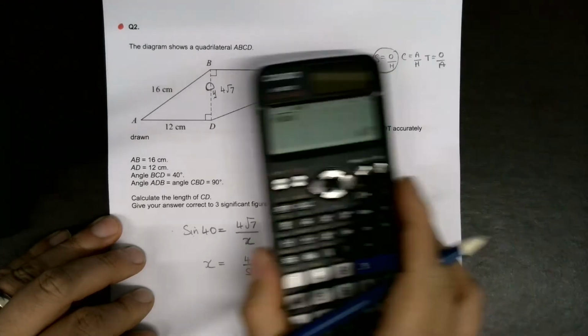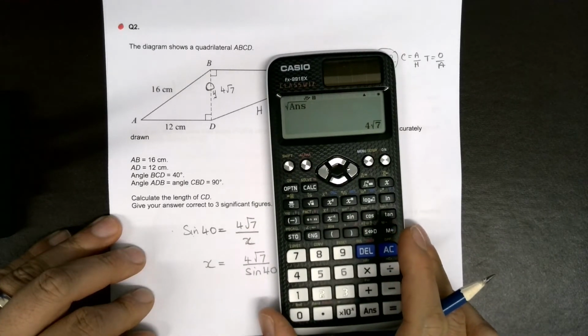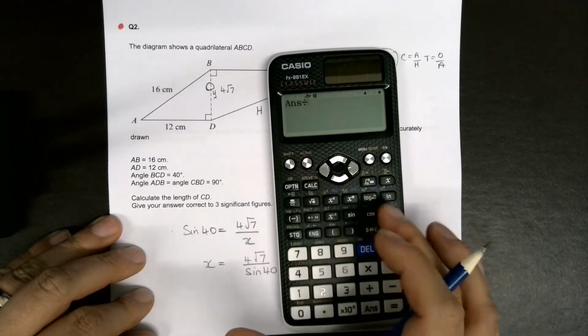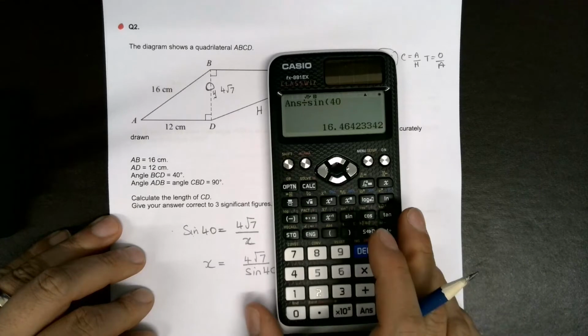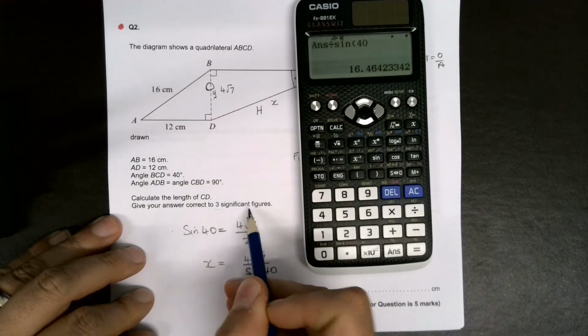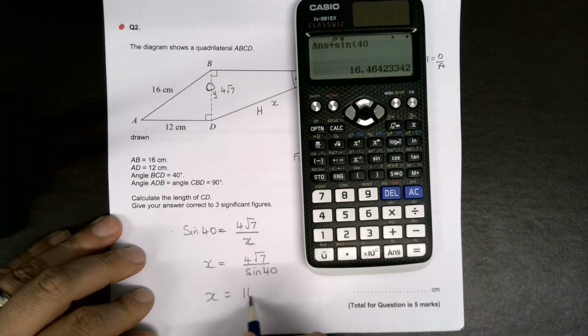Now, if you've already left on your calculator 4 root 7 there, all we have to do is press divided by the sine of 40, and we should get the answer. We want it to 3 significant figures, so we want x to be 16.5.